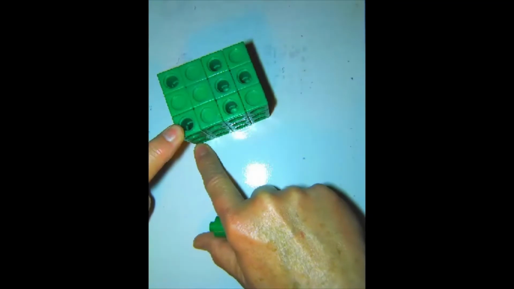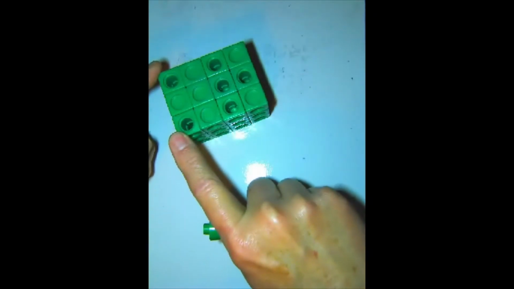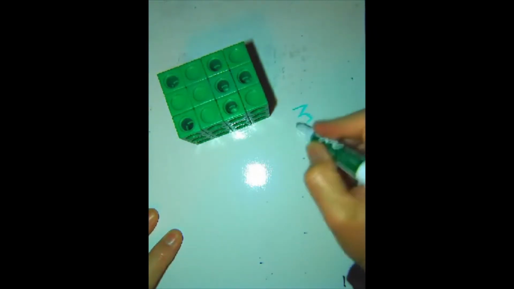So the dimensions for this would be 4 in one direction, by 3 in another direction, by 3 in a third dimension. And you will notice that there's a connection here between the number of measurements possible and what we would consider the dimensionality of the cube.